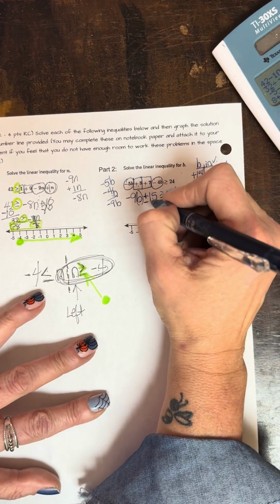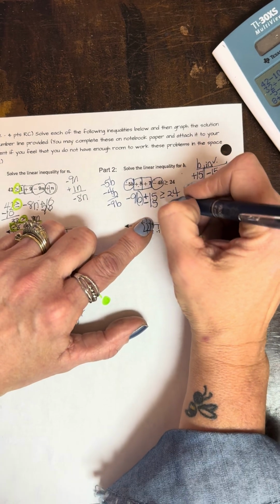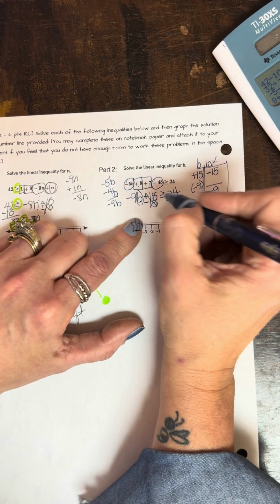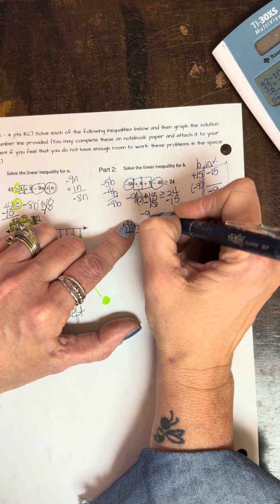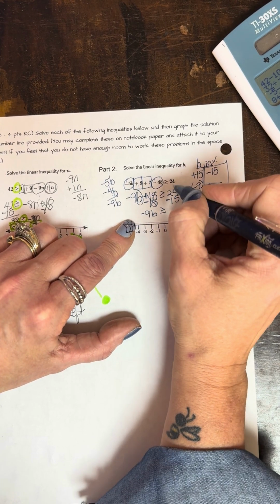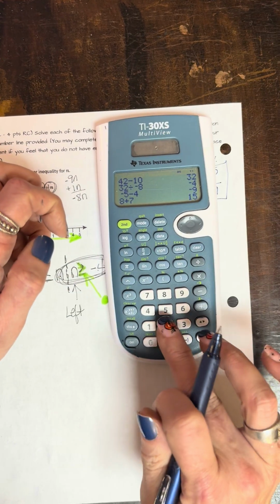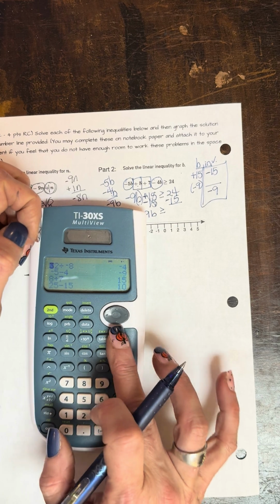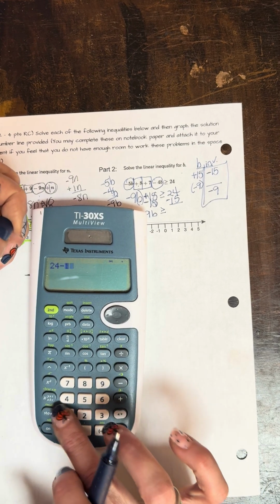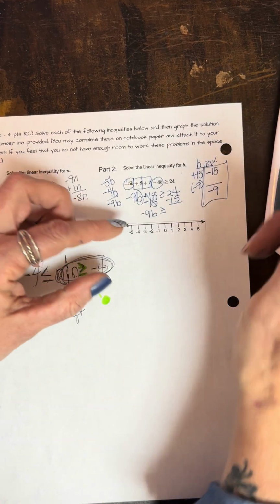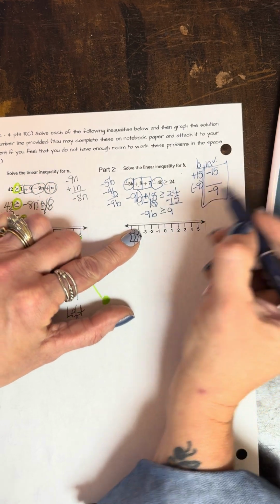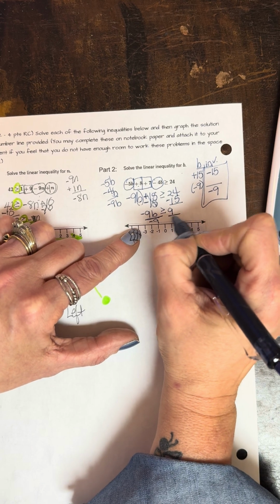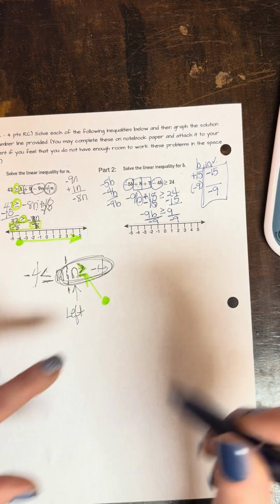Minus 15. I'm on minus 15 on the left, minus 15 on the right. That zeroes out. Bring down your -9b. It's greater than or equal to. I'm going to take my calculator. 24 minus 15 is 9. Is a positive 9. Now I'm going to divide by -9. Divide by -9. Stop.